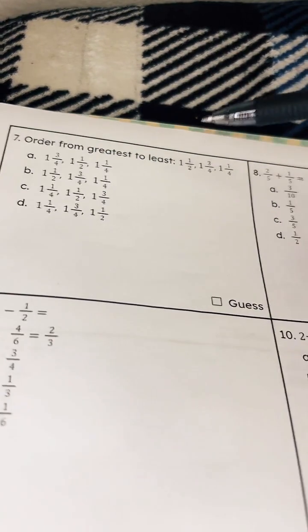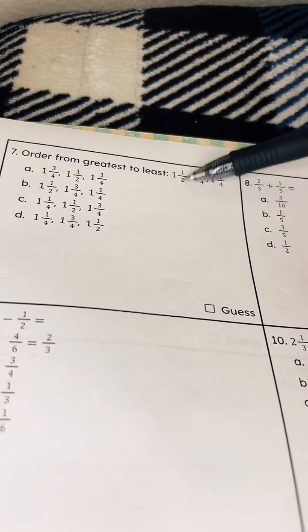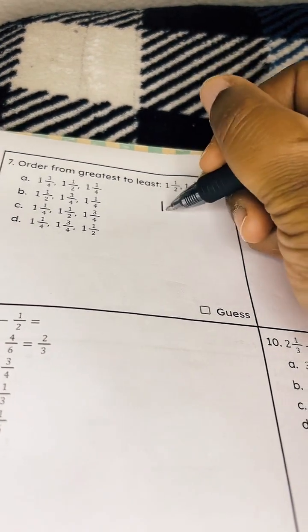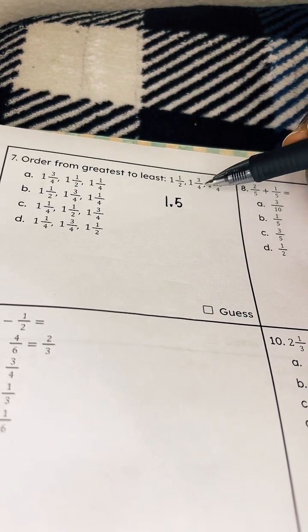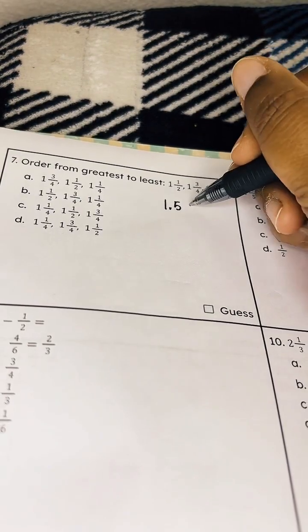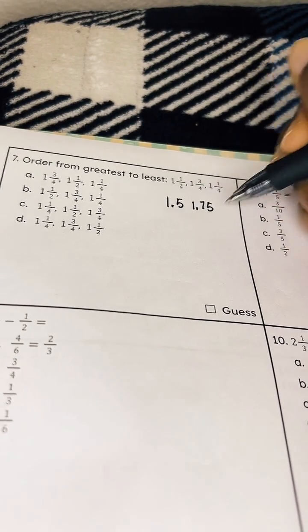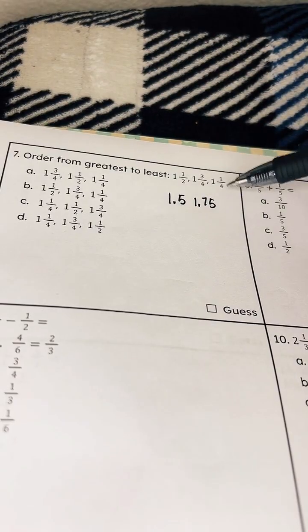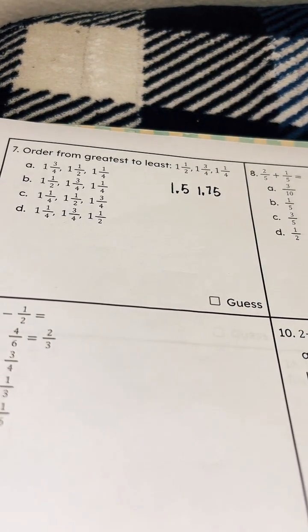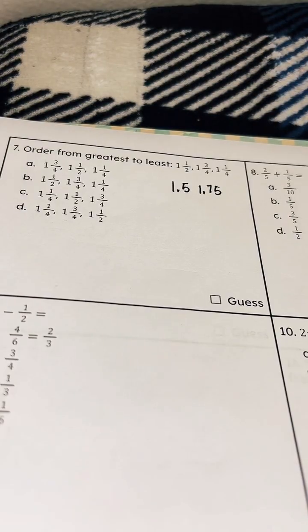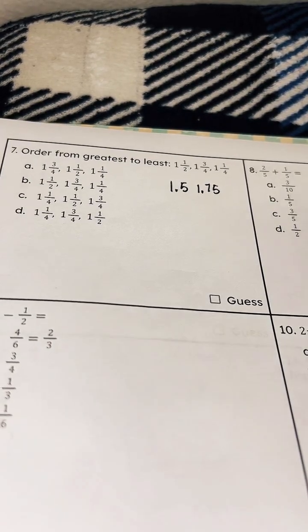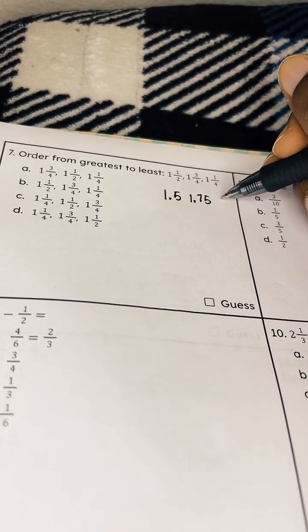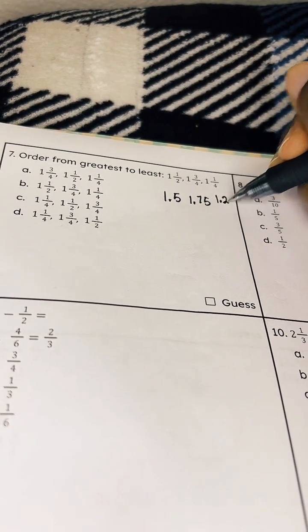All right, so let's talk about it. Now, we just went over a half. So we said this is going to be 1.5 because a half is 0.5. And then we said 3/4, so 1.75 because 3/4 is 75 cents. Well, what's a fourth? Put it in the chat. 1.25. Let's go, Danielle. It's going to be 1.25.